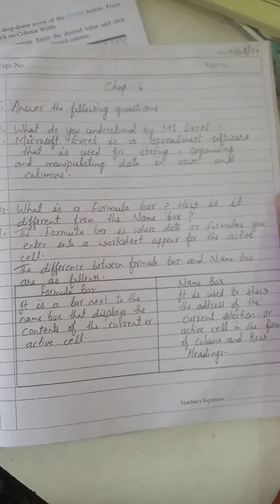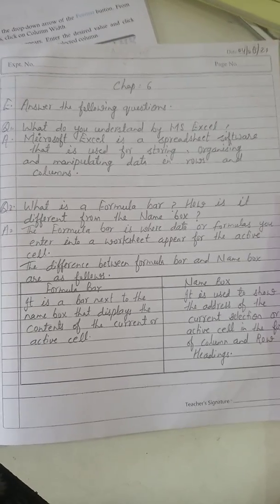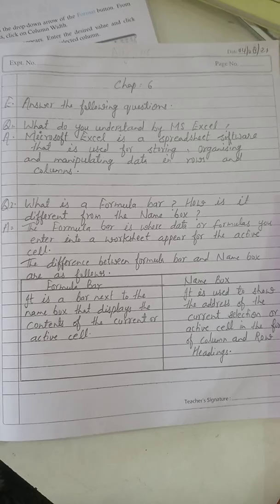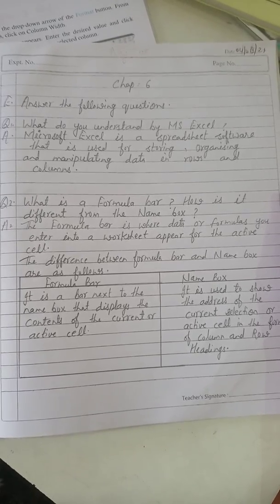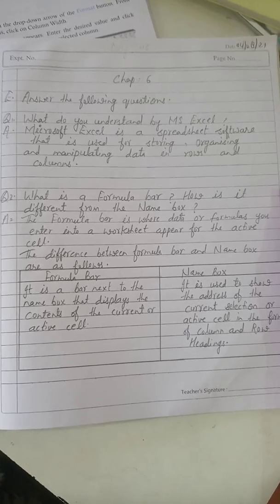Then question answer. Our question first is what do you understand by MS Excel? Answer is Microsoft Excel is a spreadsheet software that is used for storing, organizing and manipulating data in rows and columns. Our question 2 is what is formula bar? How is it different from the name box?